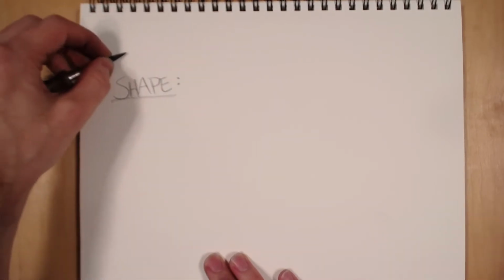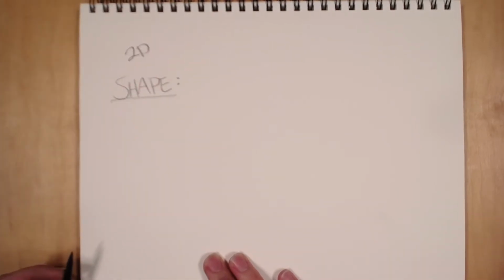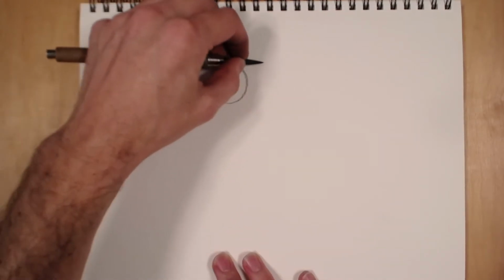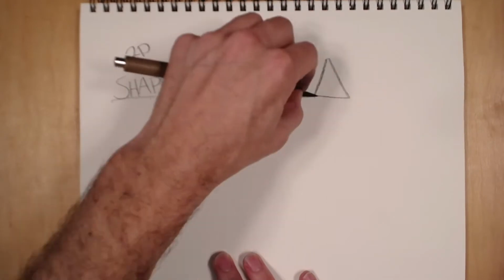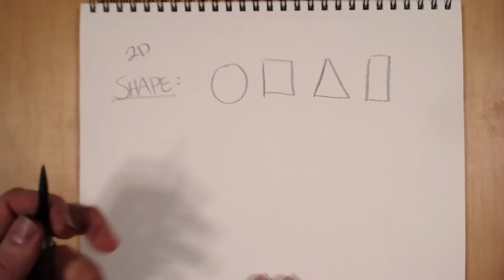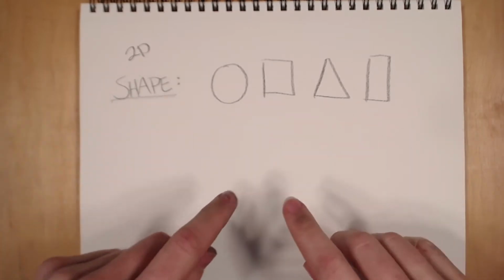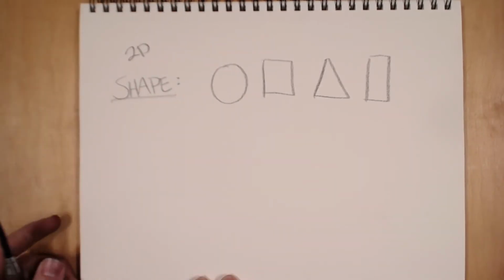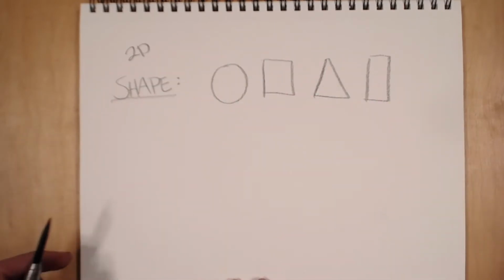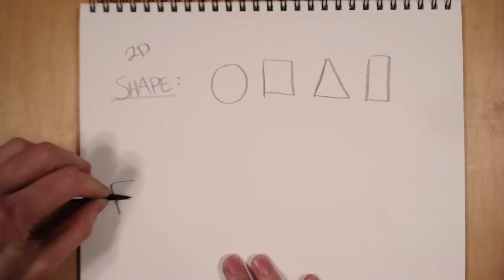And you can think of shape as two-dimensional information, so that's 2D. That's things like circle, square, triangle, rectangle. Those are some basic shapes. They're flat, they're two-dimensional. They're like the next step up from a line. A shape is an enclosed line that describes, in this case, some really fundamental shapes we're all familiar with.